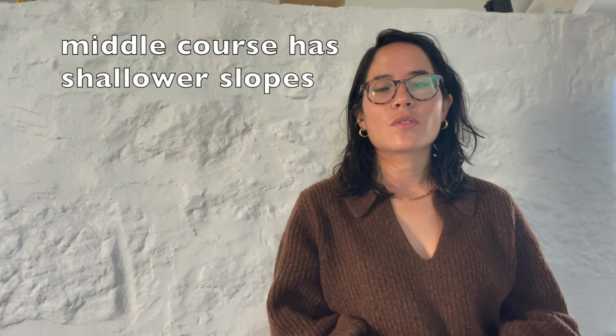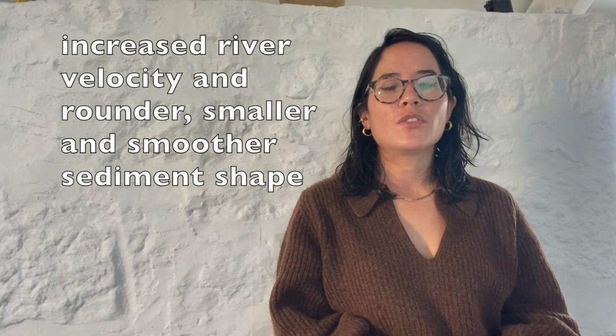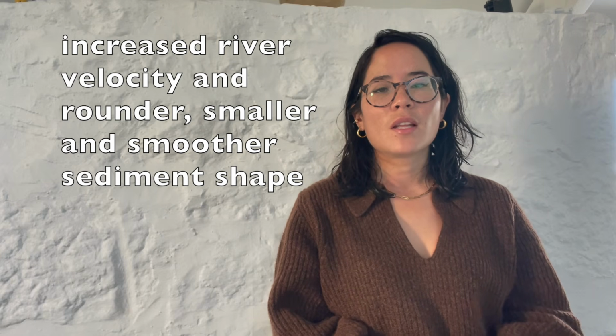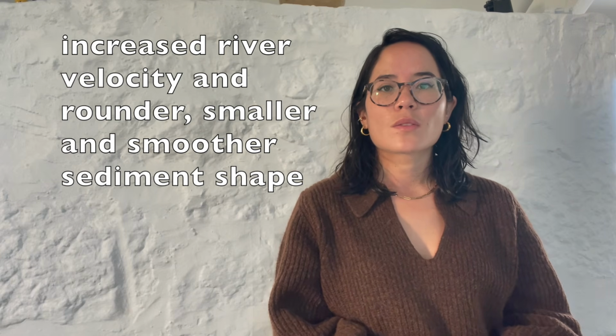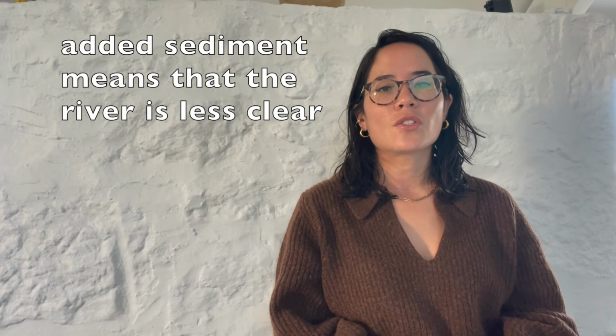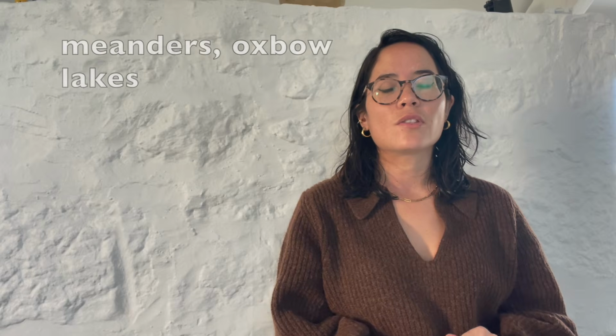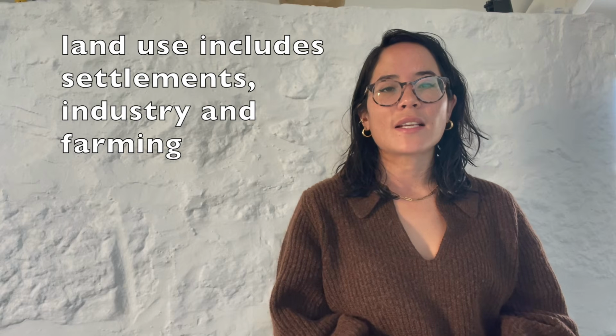As we enter the middle course of the river, we'll find that the gradient is shallower, so those slopes will be less steep, and the river is wider. We'll have increased river velocity, partly due to increased water within that river. The sediment shape will be rounded, smaller and smoother, and because some erosion has taken place, you'll find that there's sediment added to the water, so it'll be less clear. Lateral erosion is the dominant type of erosion found in the middle course of the river, and that will lead to things like meanders, oxbow lakes. In terms of land use, you'll often find settlements, farming and industry in the middle course of a river.